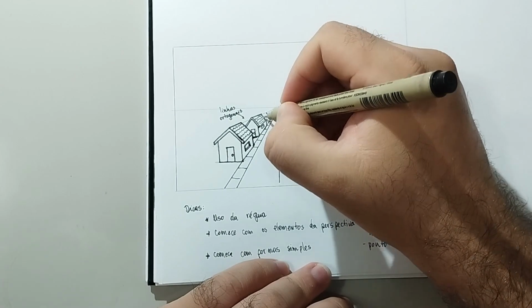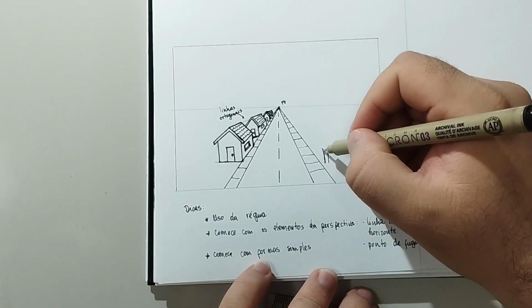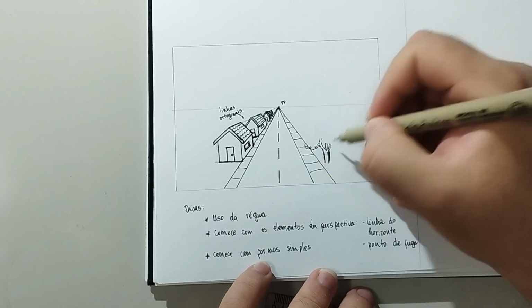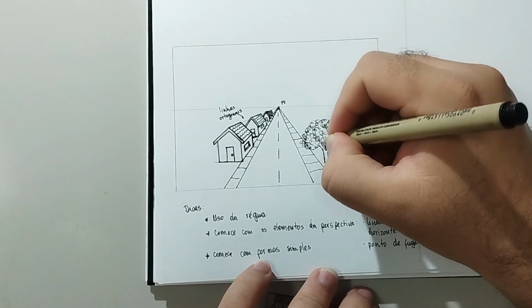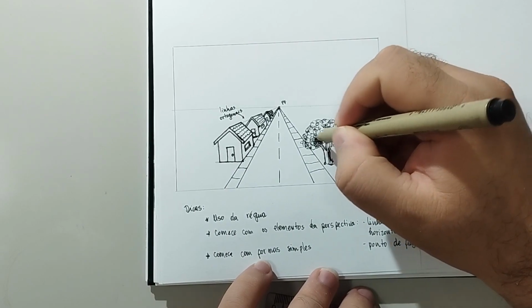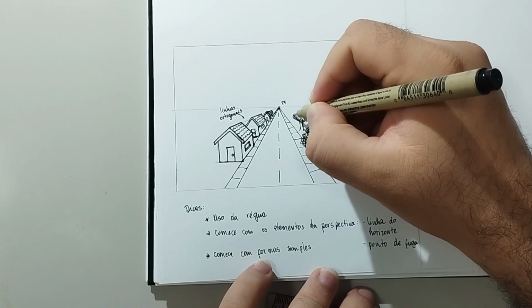very simple houses. You can see that the ones that are in front are bigger and the ones that are at the end of the drawing are smaller. The same thing for the trees. The ones that are in the front of the drawing are a bit bigger than the others.